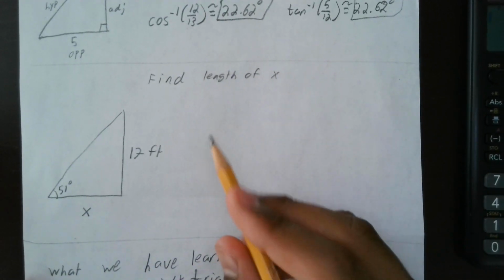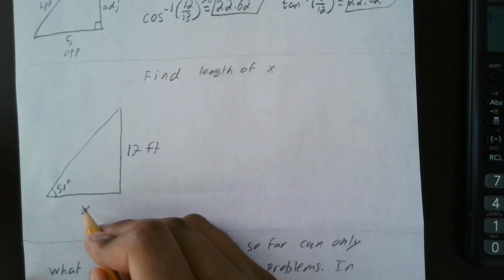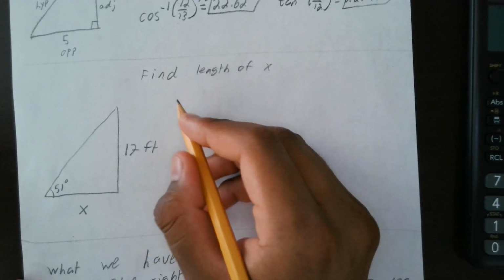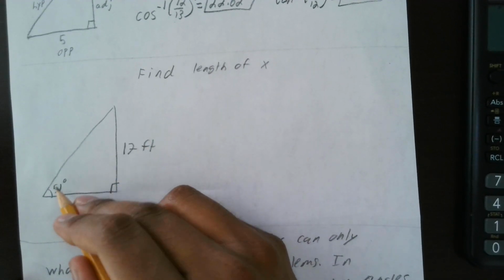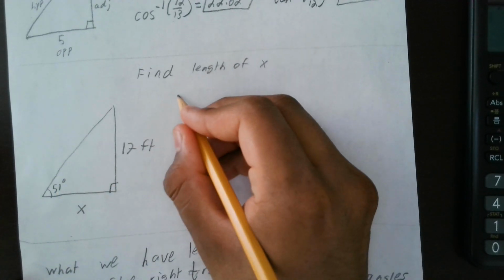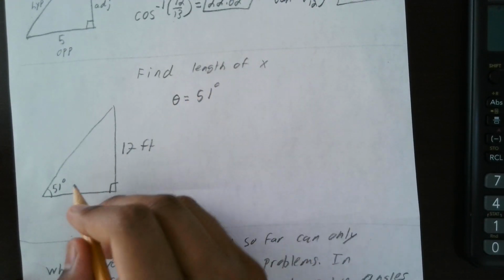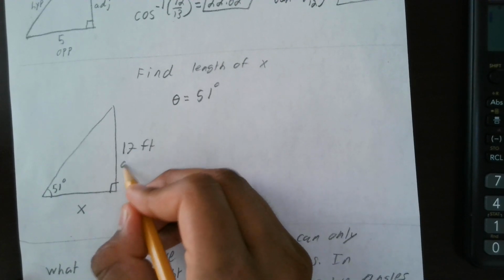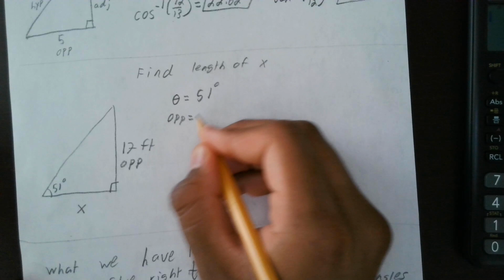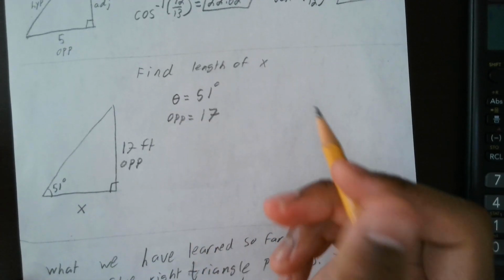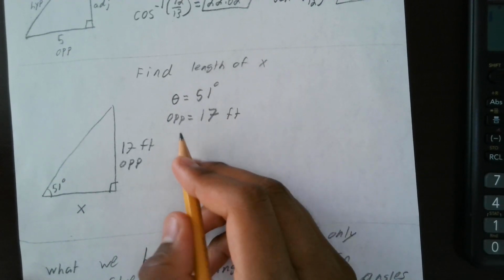Now, let's try to find the length of side x. How do we do that? Well, let's see what we have. We have the value of theta. So theta is equal to 51 degrees. And this is the opposite side. We have opposite equals 17, 17 feet.